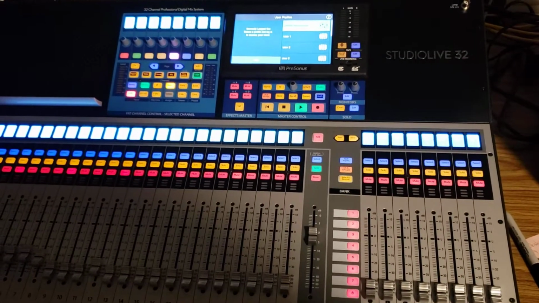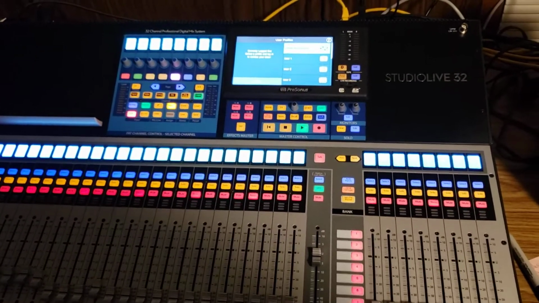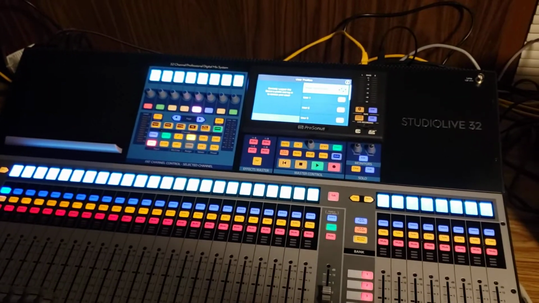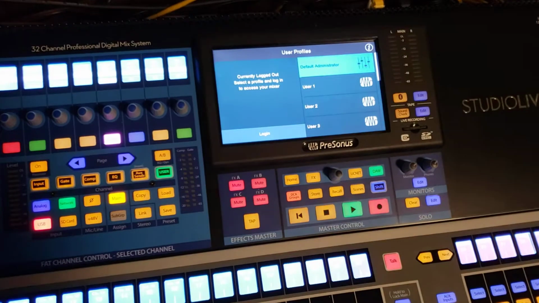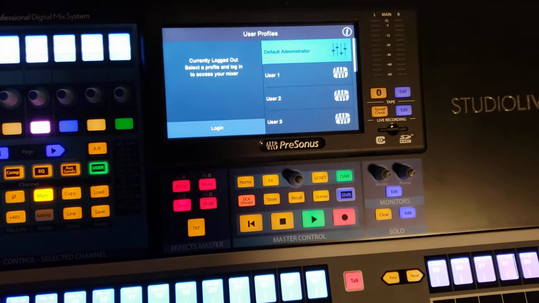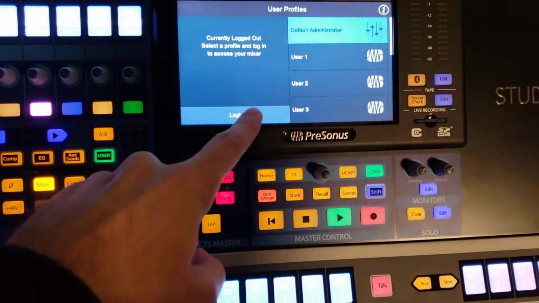Okay, this is a walkthrough on how to go from 0 to recording once you've already set up your Studio Live 32 with a PC. So, as you can see, I've turned on the Studio Live 32 and it's asking me to log in. So I'm going to do that. Press the login button.